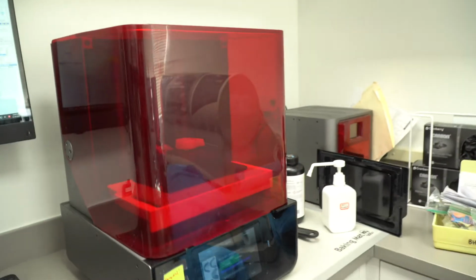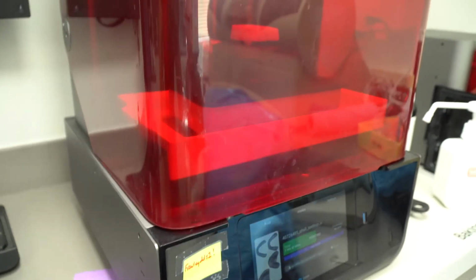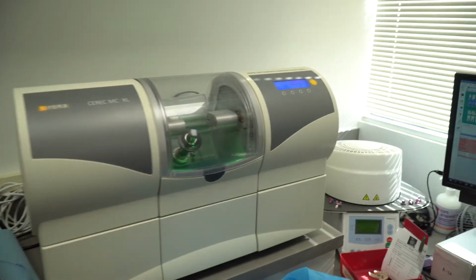So this is a printer that we use to make our surgical guides. So we've got that going right now, and our CEREC machine, which we use to make the crown.